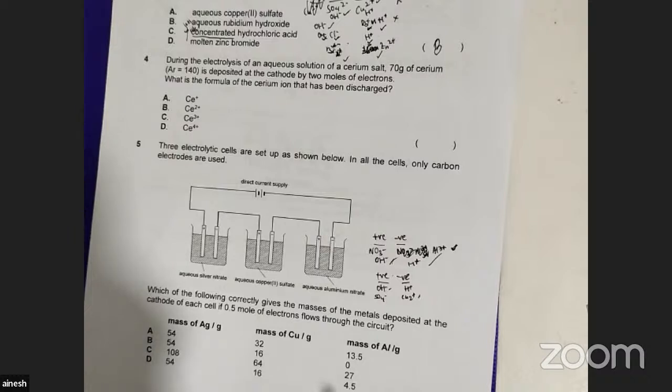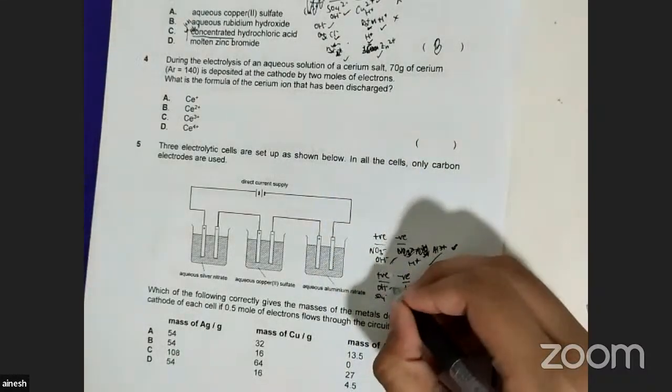The second one seems good. Who wins? All right. Okay, I understand. All right, good. The third one.